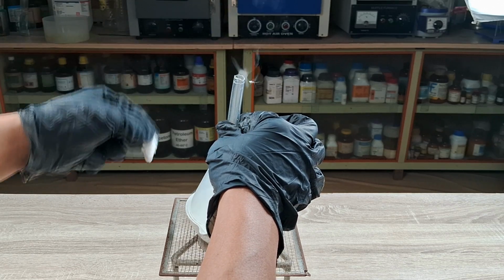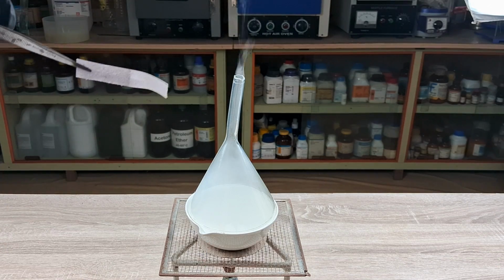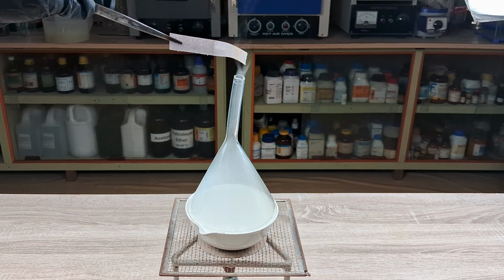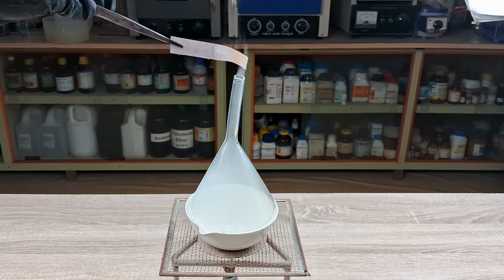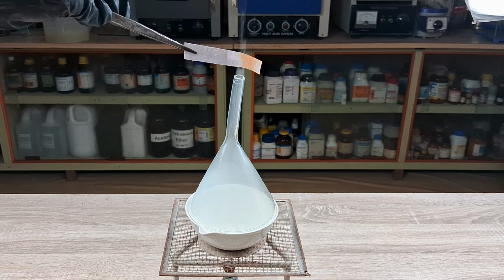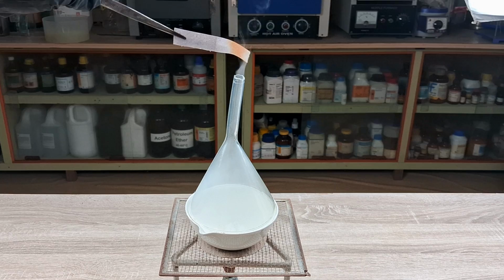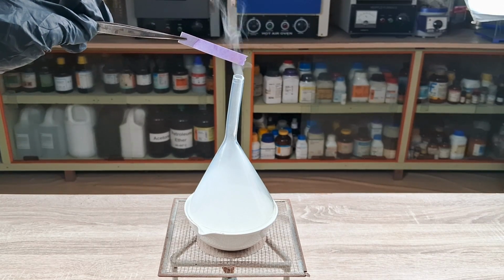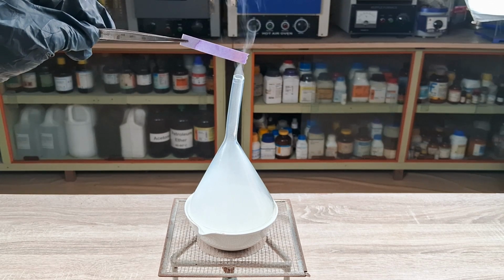At this point, if you remove the cotton plug from the funnel stem and bring a strip of filter paper moistened with Nessler's reagent, you will observe that the filter paper strip turns yellowish-brown as it comes in contact with the white fumes released from the funnel stem. Also, if you bring a strip of moistened blue litmus paper, the litmus paper gradually turns red.